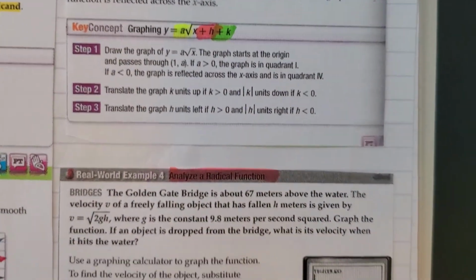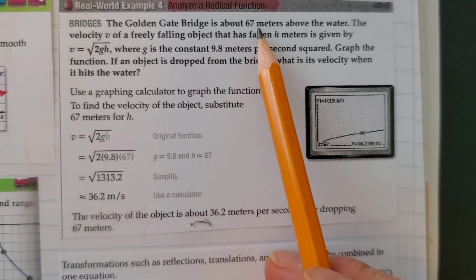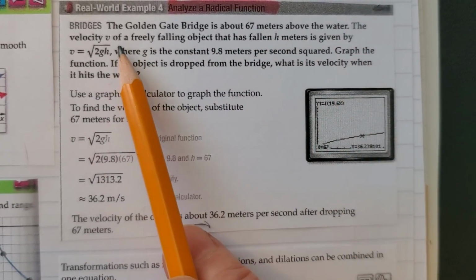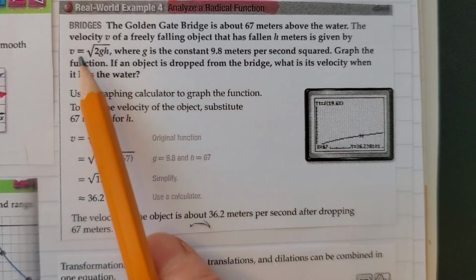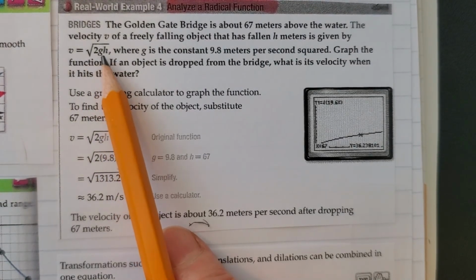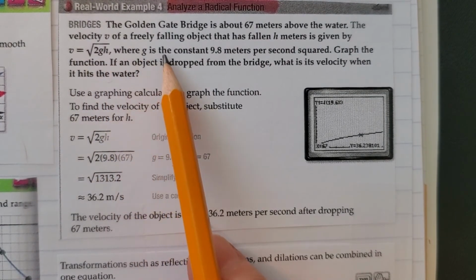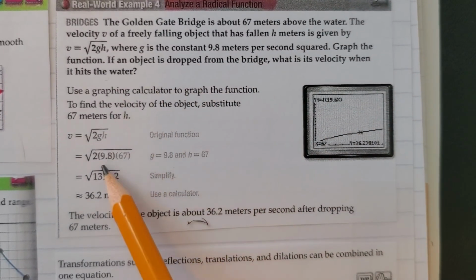So here's another real-life example. The Golden Gate Bridge is 67 meters above the water. The velocity v of a freely falling object that has fallen h meters is given by velocity equals the square root of 2gh, where g is the constant 9.8. Then we substitute these in right here.